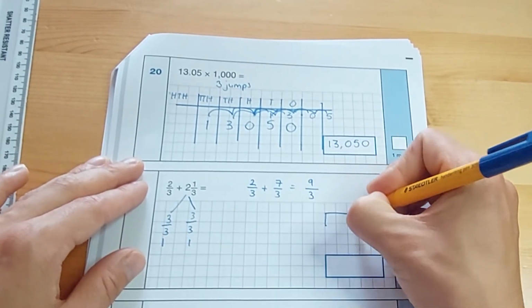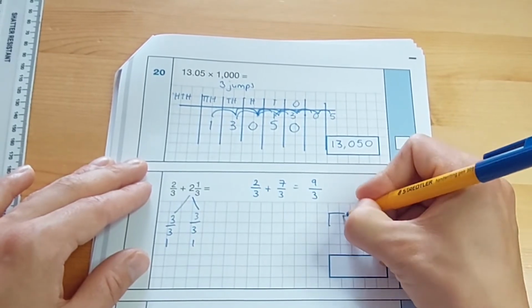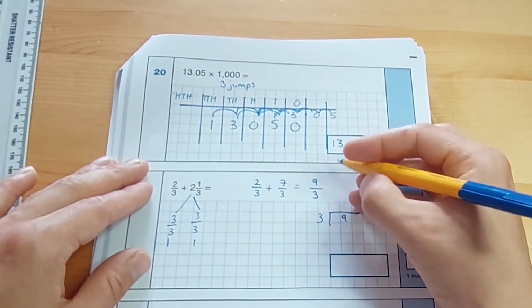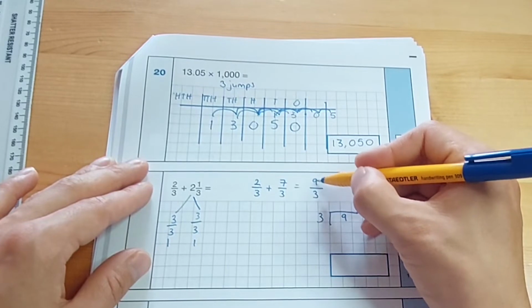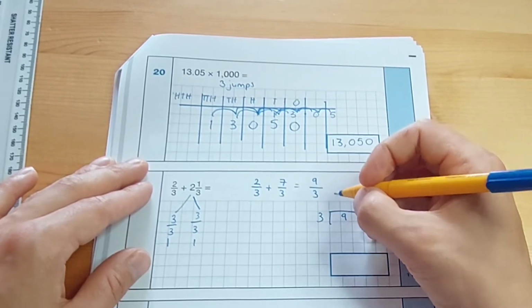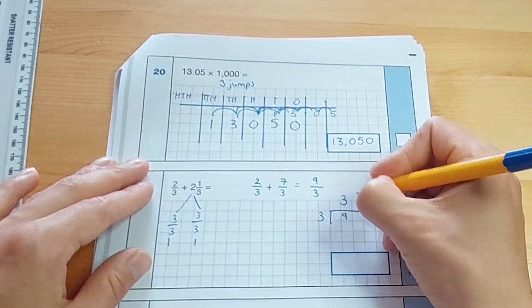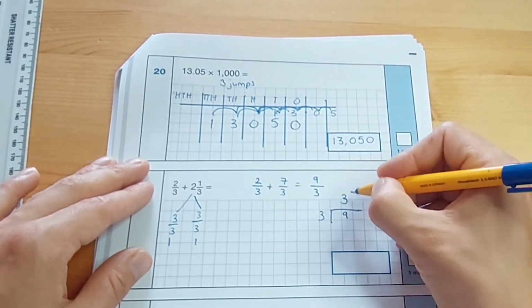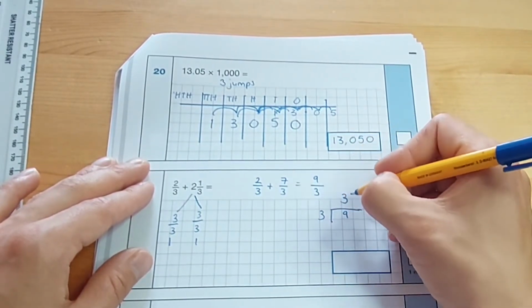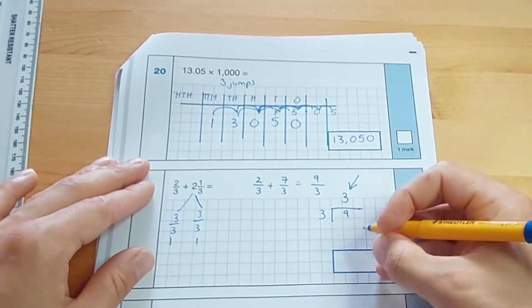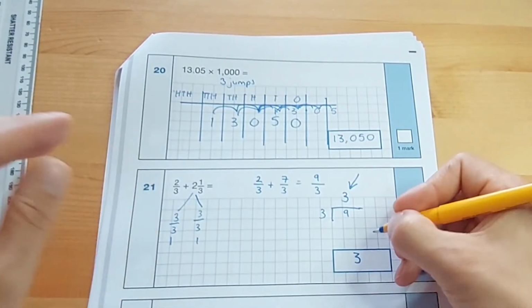So we're going to do 9 divided by 3, because this line here is the divisor. That's what it means. It means this number divided by this number. So how many 3's in 9? There are 3 with nothing left over, which means that 9/3 is equal to 3 wholes. So 3 wholes is our answer.